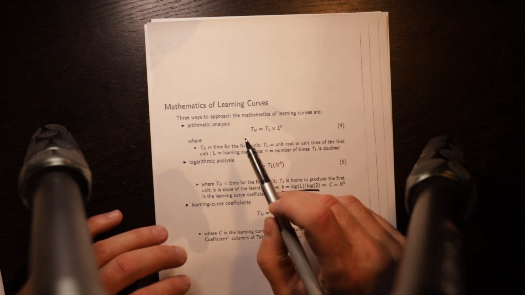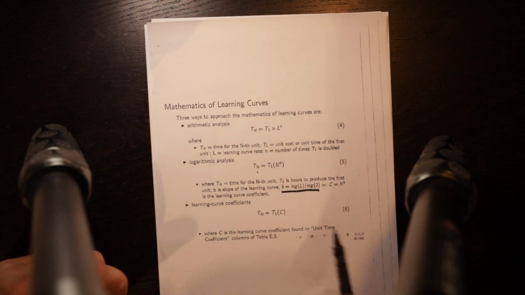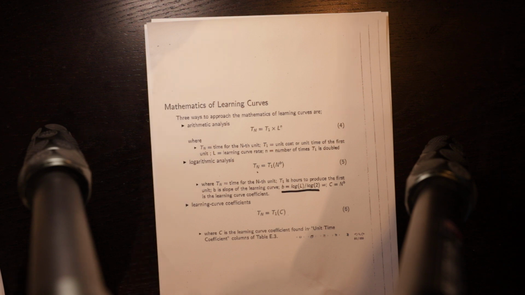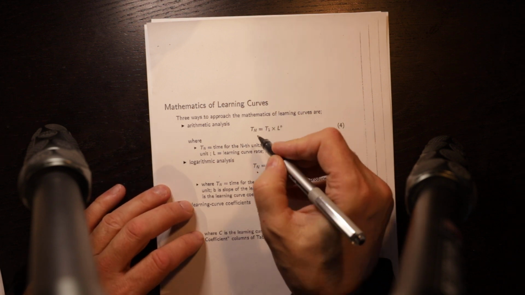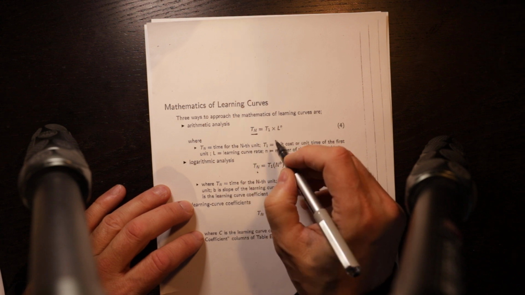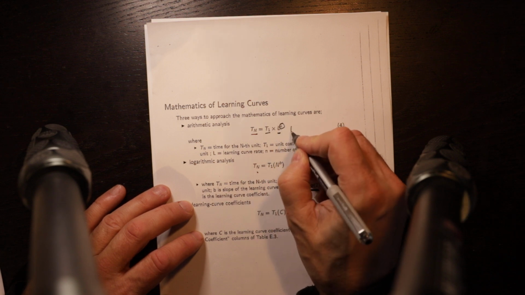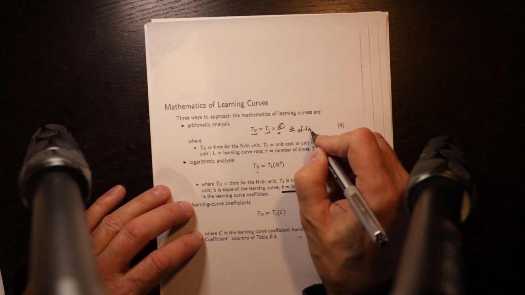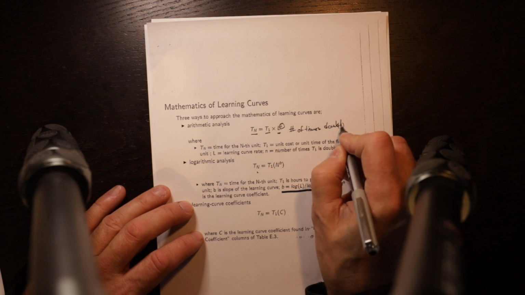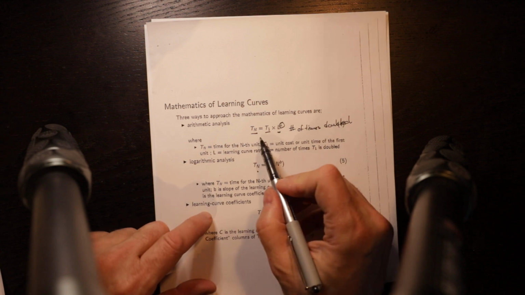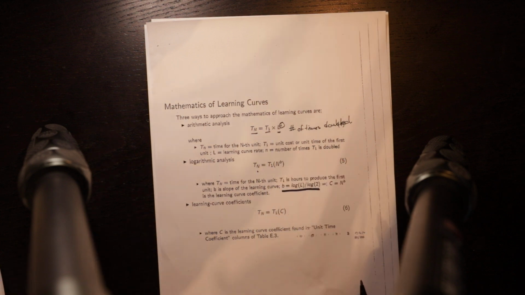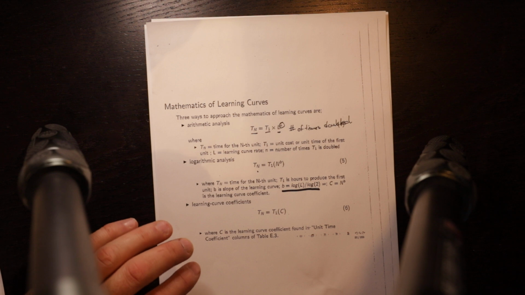Let's just review quickly the mathematics of learning curves. There are three ways. There's the arithmetic analysis, where it only works for 1, 2, 4, 8, 16, 32 for the number of times that you've doubled. So Tn, the nth unit, is the time that it takes the first unit, times the learning rate to the number of times doubled. This is something that students often get wrong. They'll often put the 4 up there, and that's incorrect. It is the number of times doubled. So at 2, it's doubled once. At 4, it's doubled twice. At 8, it's doubled 3 times. So that's where that goes in.